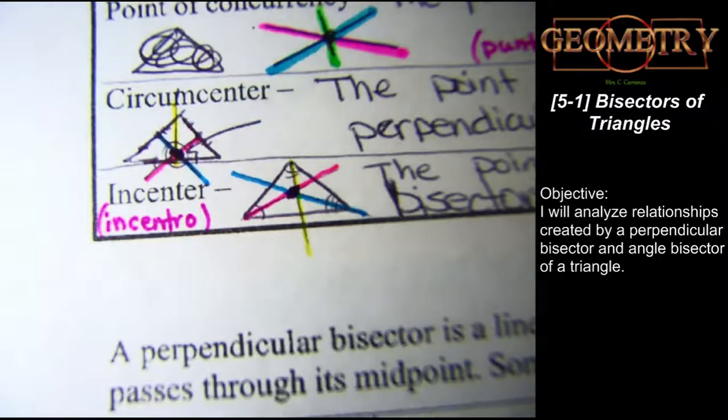Okay, can you see my attempt? And then where those 3 lines intersect and run into each other, I tried to circle because it's kind of smooshy, is the circumcenter. Right? Confusion.